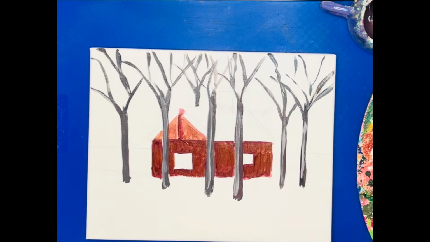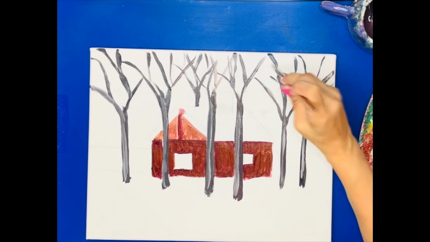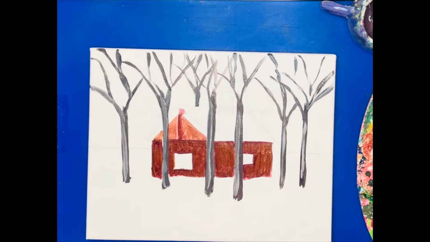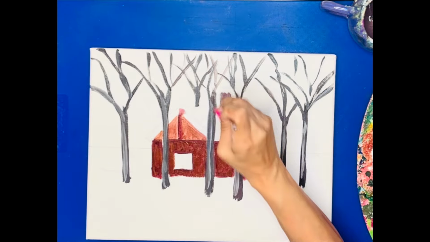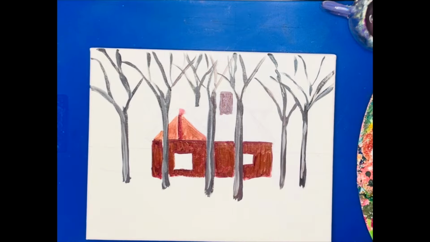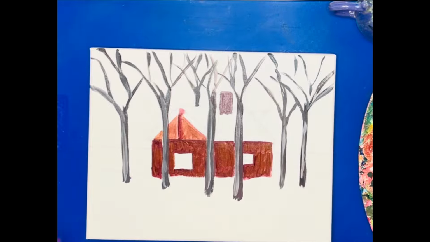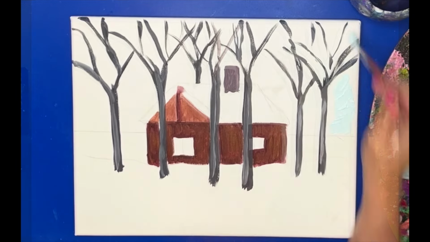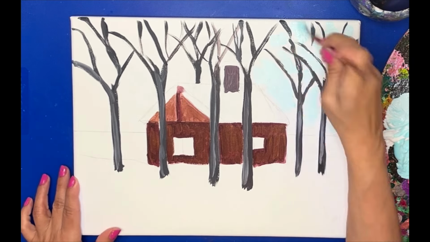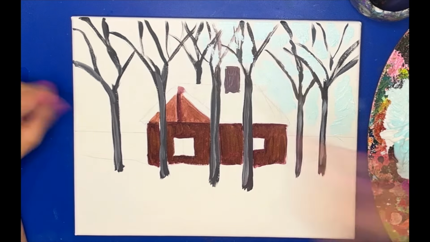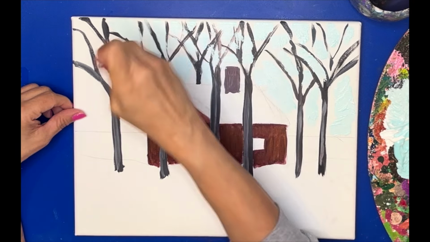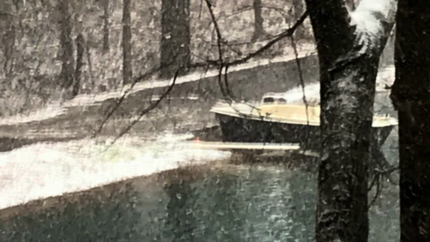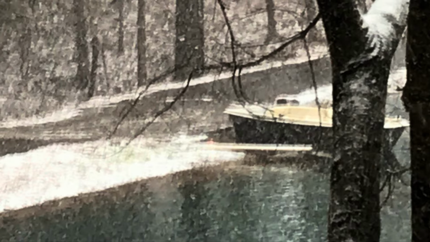Now I'm adding just a little bit of white to create a little bit of light and shadow. All right, now that my trees are done, I am adding a chimney so that we could have a fireplace inside the cabin. Okay, and also I wanted to blow dry everything to make sure that before I added my sky, all of this was dry because then it would smear.